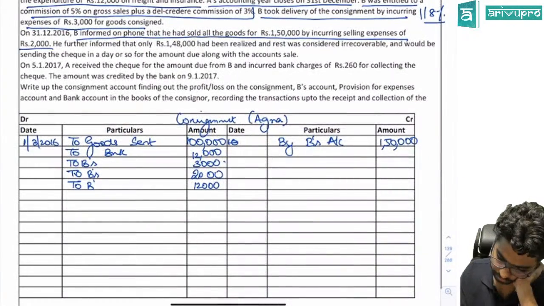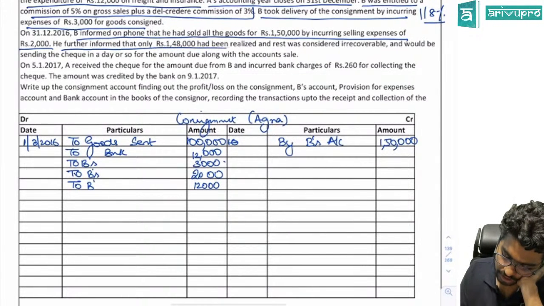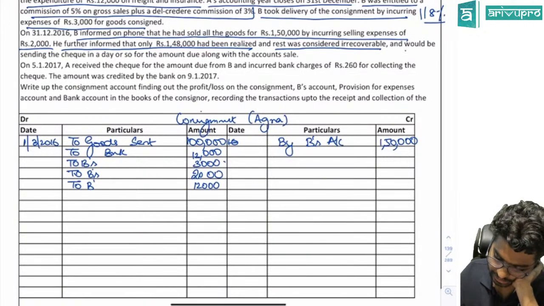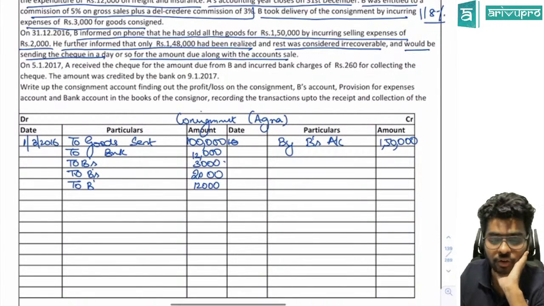Then he informed that only 1,80,000 has been realized and the rest was to be considered irrecoverable and would be sending a check in a day or so. So the amount due along with the account sales.